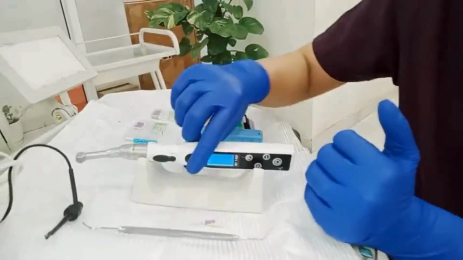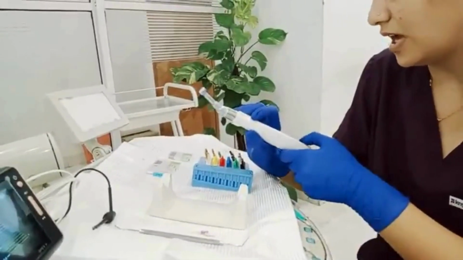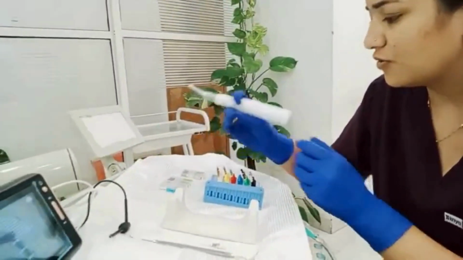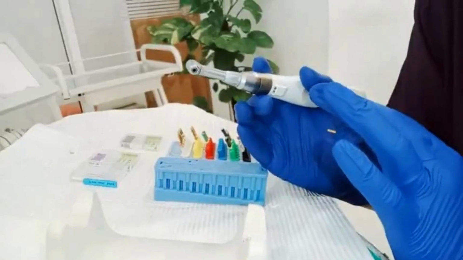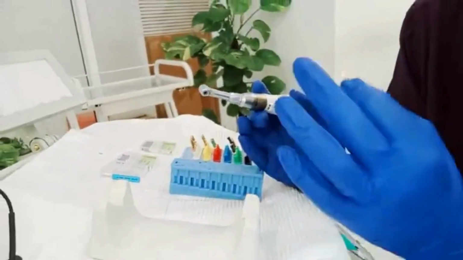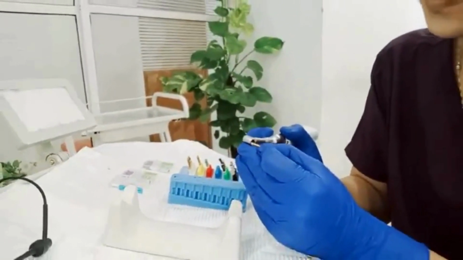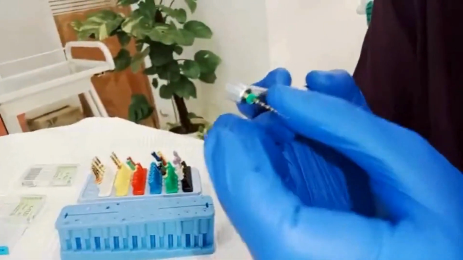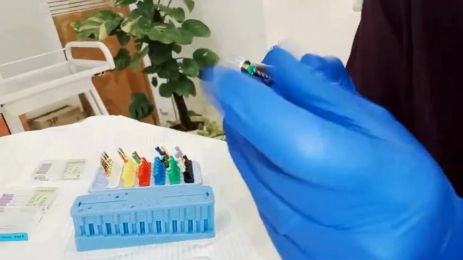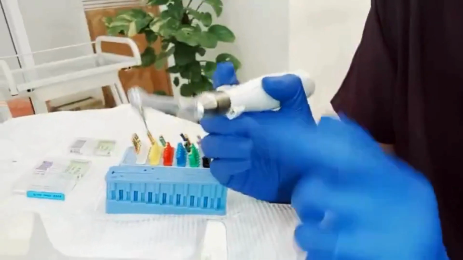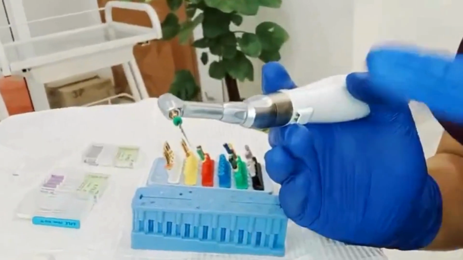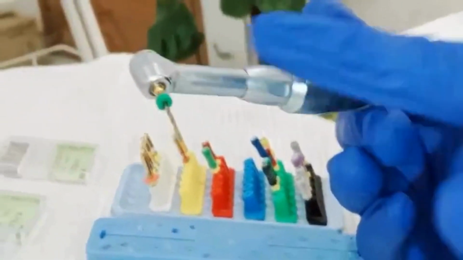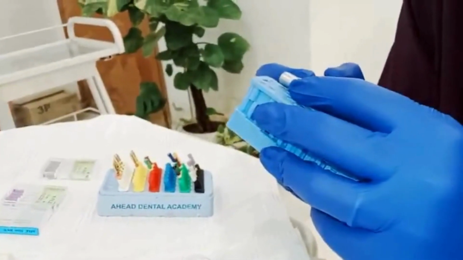Then after that you will be using your endomotor. I have opened it now. So firstly, after negotiating it with 10K file, till the time we have not used any apex locator for working length, so now I have used orifice opener firstly. After I have used 10K file, then I'll be using orifice opener here. So this is the orifice opener. I'll mark it till 15 mm.